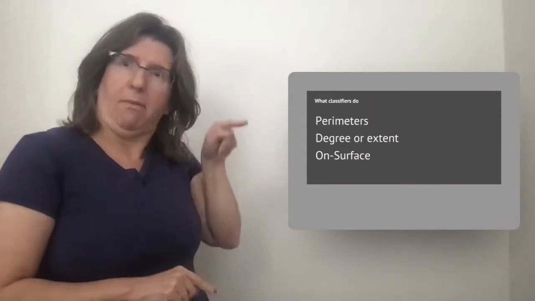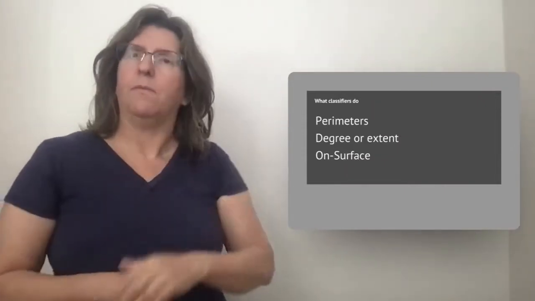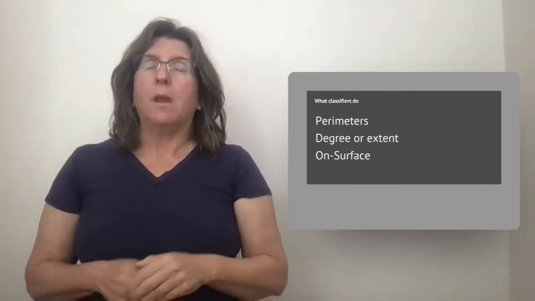Classifiers define boundaries or perimeters. So I've set a boundary here. I'm on one side and someone else is on the other.